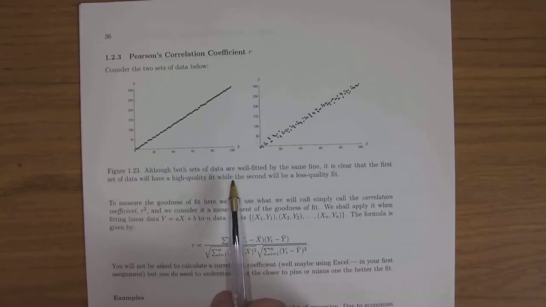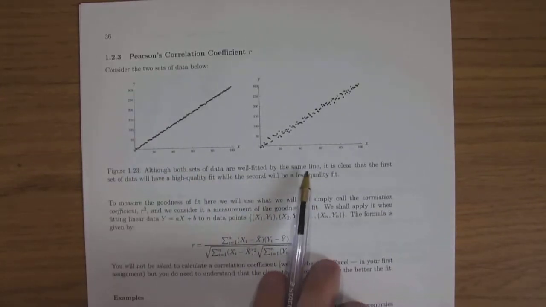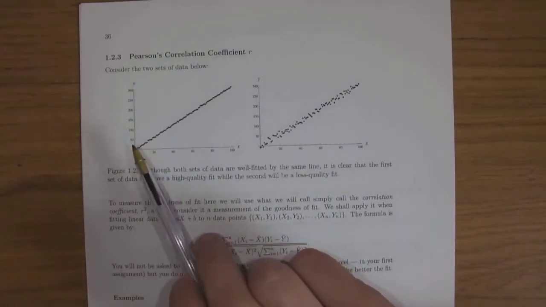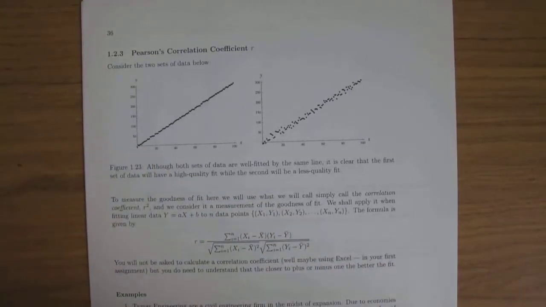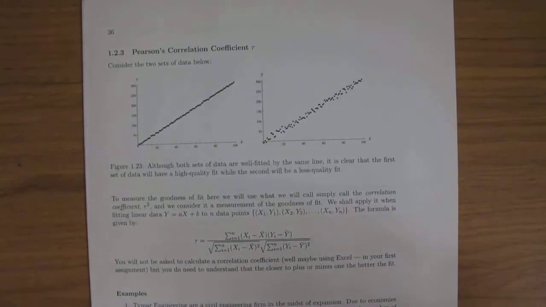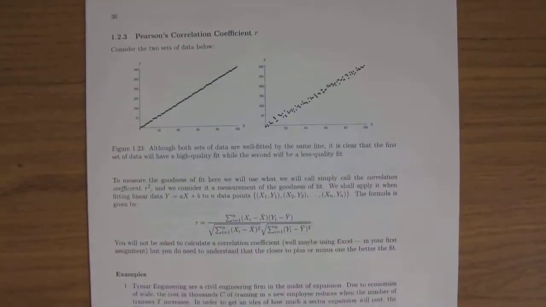So here we see, although both sets of data are well fitted by the same line, it is clear that the first set of data has a high quality of fit, while the second has less quality. So what we do is we use the correlation coefficient. You probably will not be calculating this from first principles, but you might see it in an assessment where you have to calculate it. The formula comes here, but what you have to understand is that the closer this is to plus or minus 1, the better the fit. You might have seen this at Leaving Cert, actually.